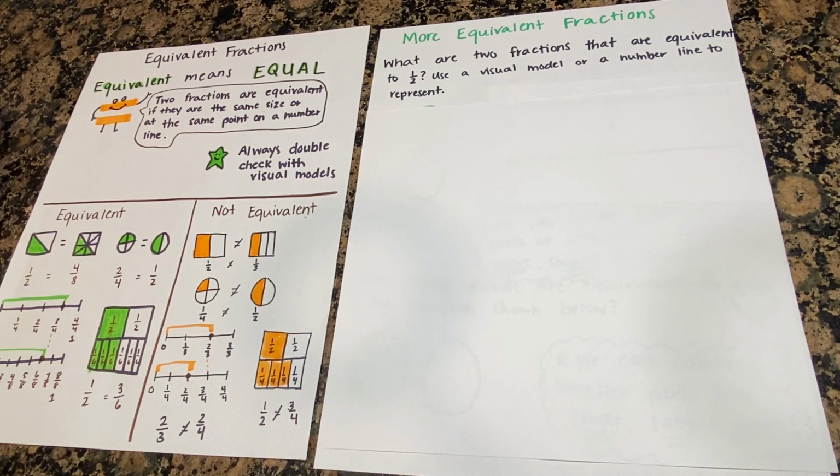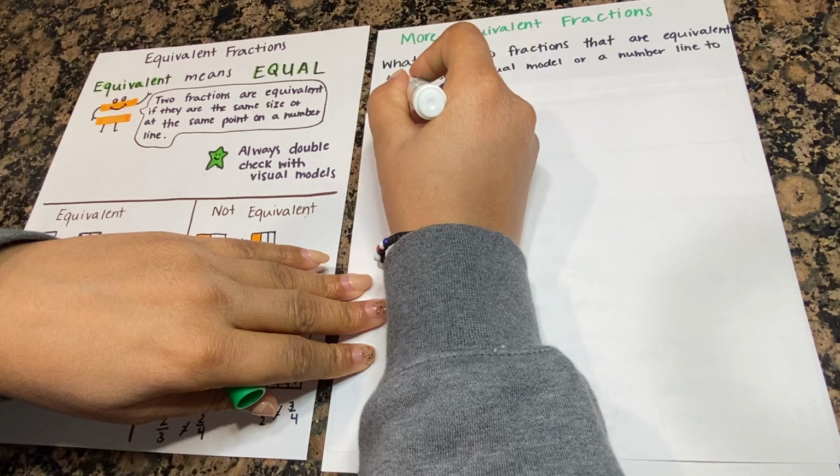For the past few days, we've been working on how we can find and prove that two fractions are equivalent. Today we are going to continue that work as we think about how we can find equivalent fractions by partitioning models and number lines. Let's get started on the problem of the day. What are two fractions that are equivalent to 1/2?